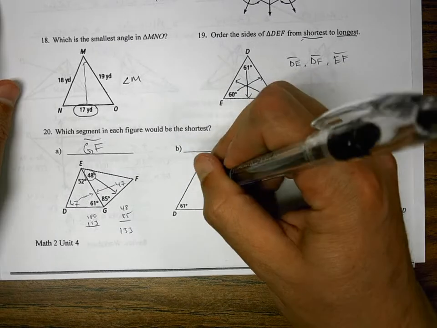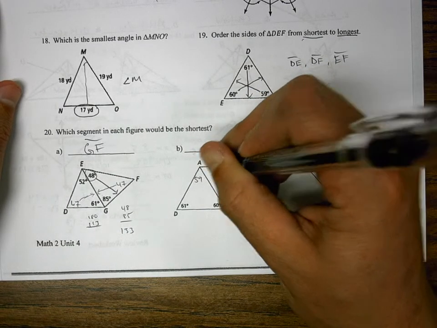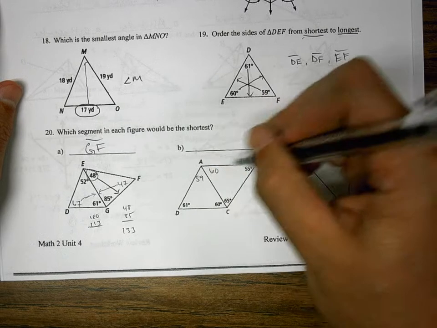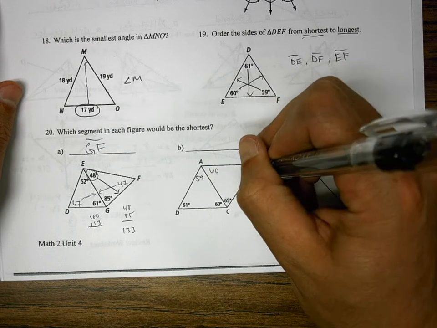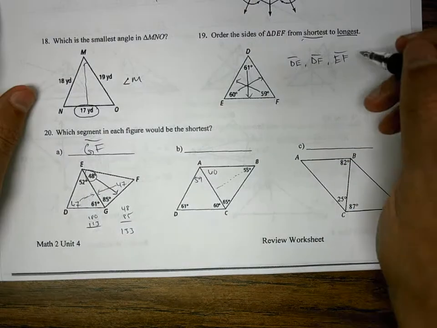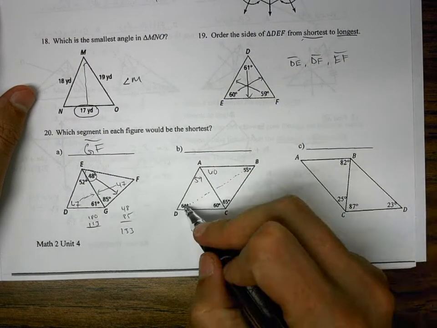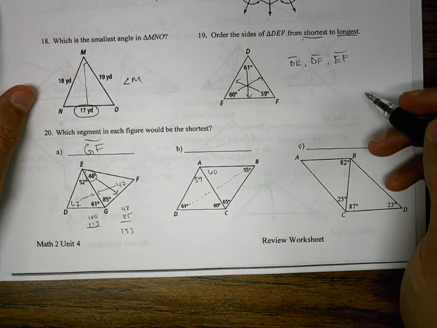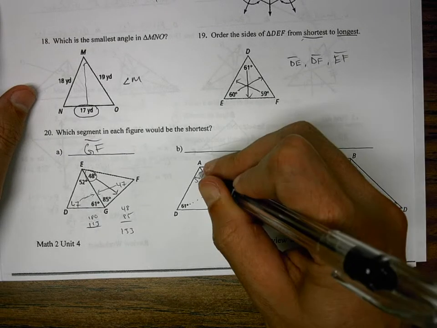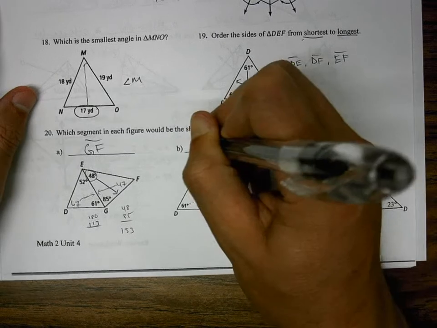Again, we got to find missing angles. This is 59, and this one over here would be 60. 55 is the smallest angle, and that would point to AC. But again, there's a conflict, because 61 also points to that, and that's the biggest angle. So what you're going to do is default to the next smallest angle, which is 59, see that it points to side length DC.